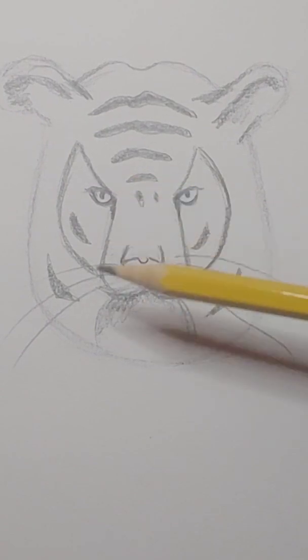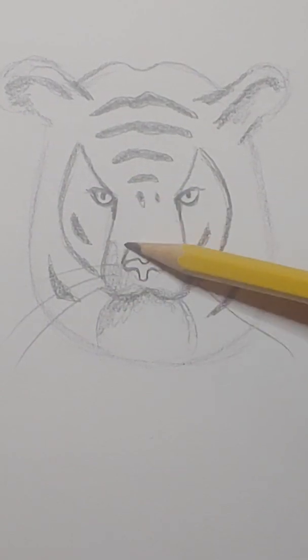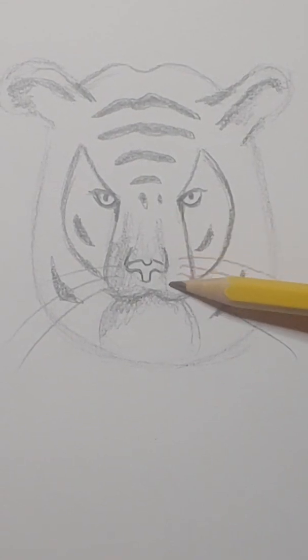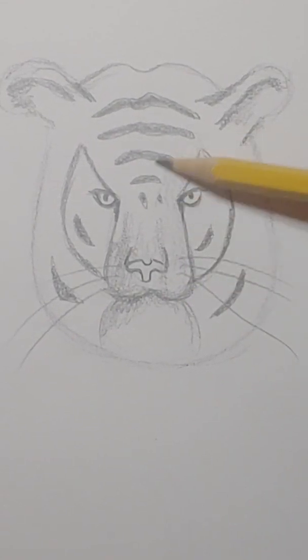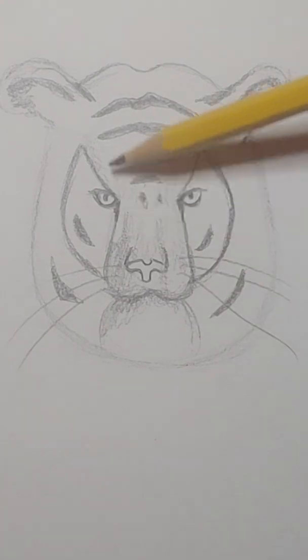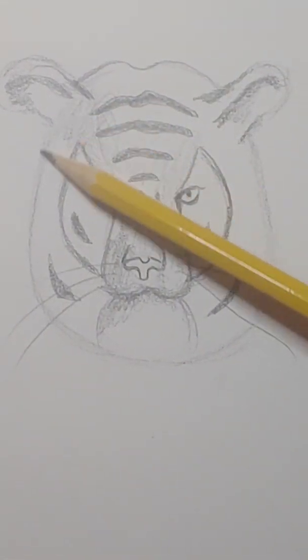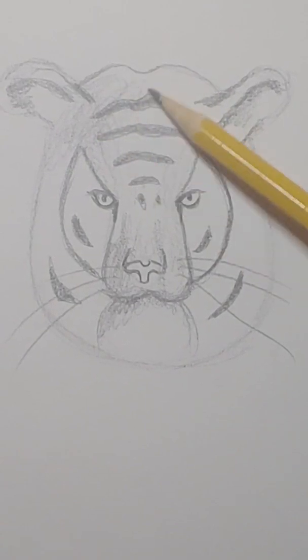And so now I'm just shading in anywhere I think might have shading or might be like the color orange, because a tiger's fur oftentimes is orange. Not all tigers, but some. If you want it to be a white tiger, you don't have to do the shading.